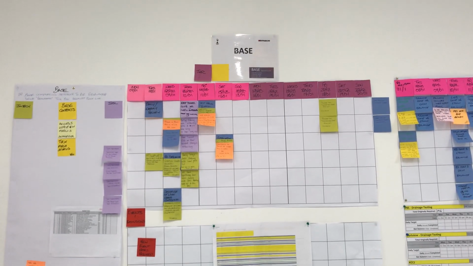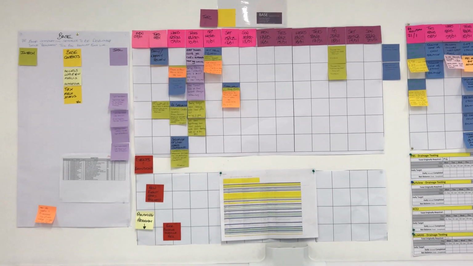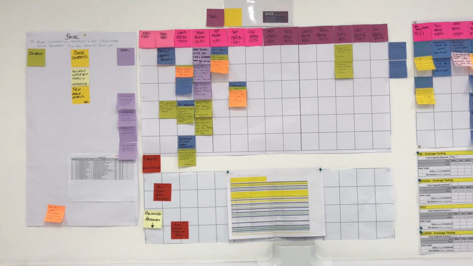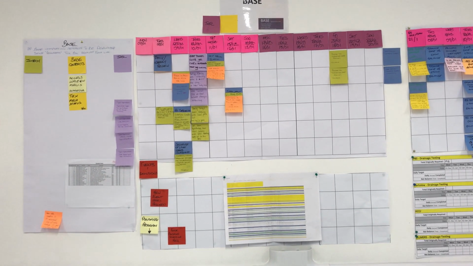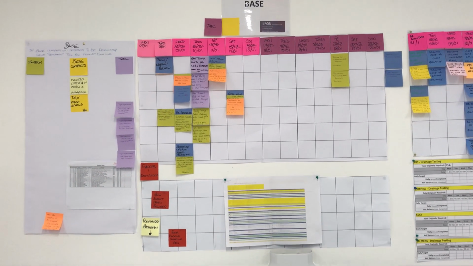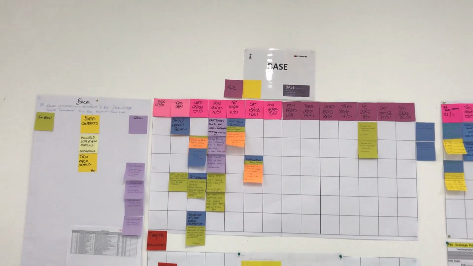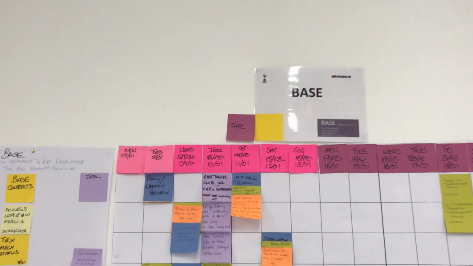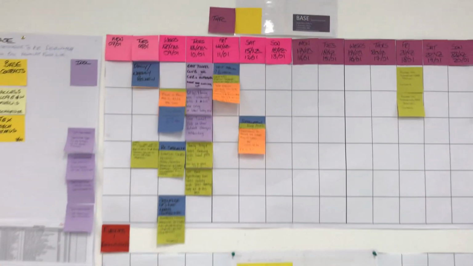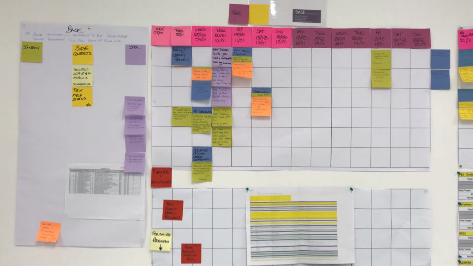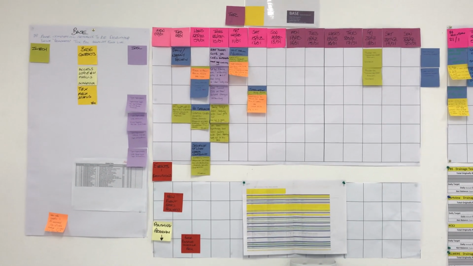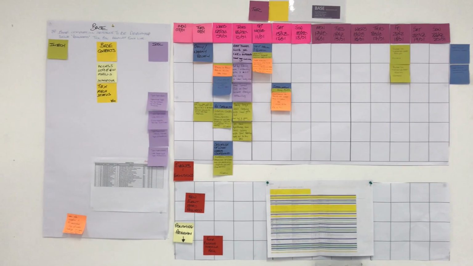So, board heading, 2-week look ahead, description on blue, blockers on orange, and then what we have done is we've designated the key trades with an individual post-it so we can trace their actions and activities on other jobs, on other boards, sorry.